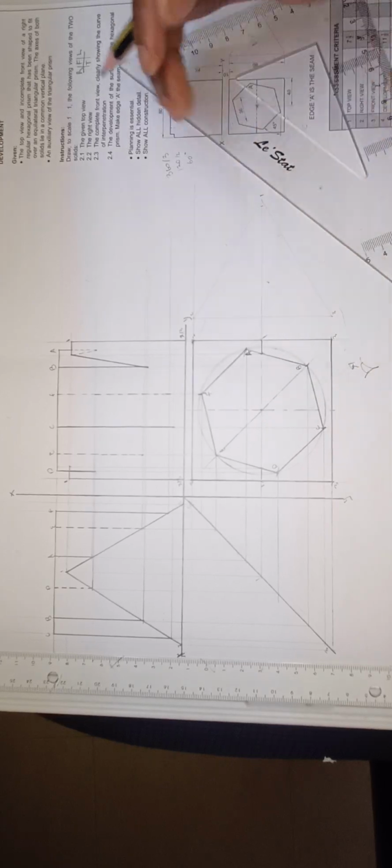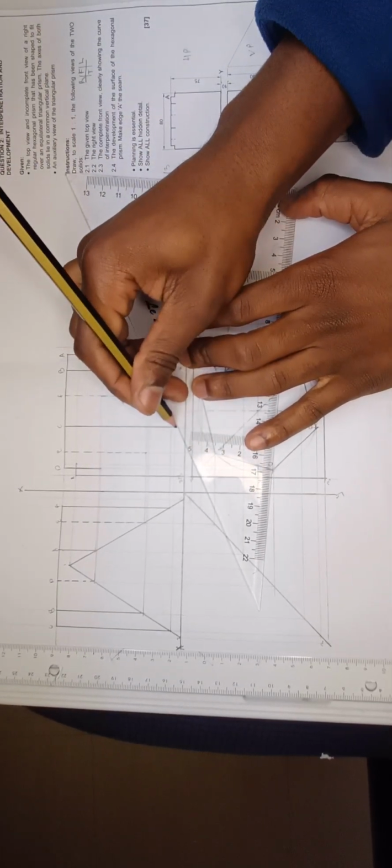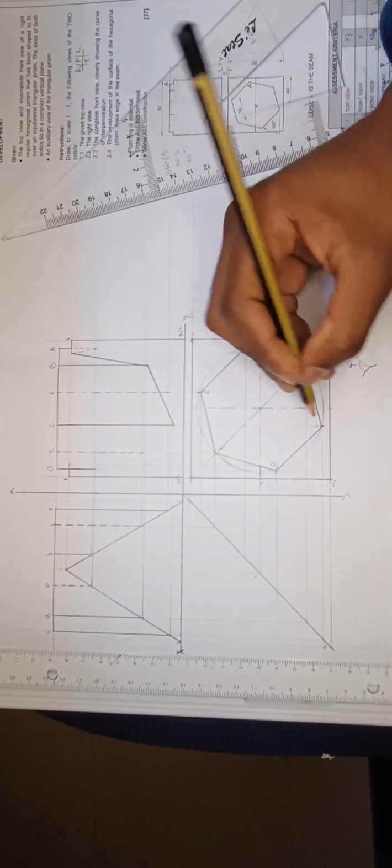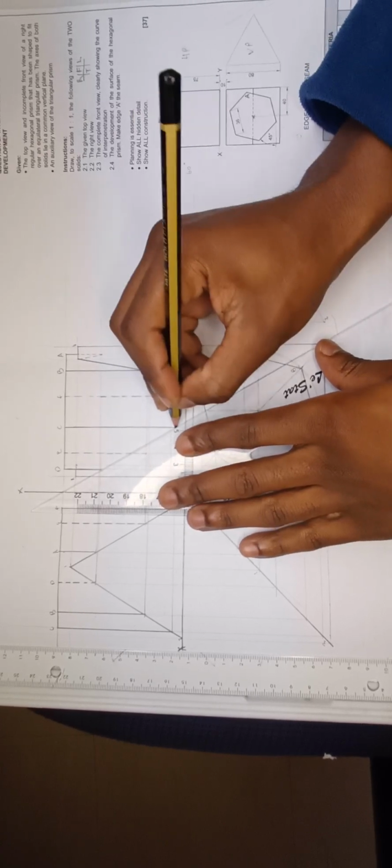Then from B to C, we are going to see it visually, so meaning we can use our solid line again until C. And then also from C to D, we can also use our solid line.